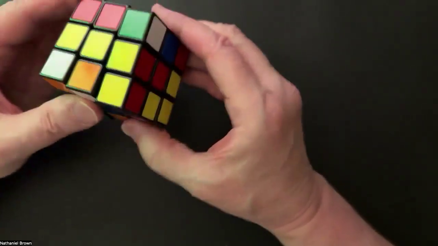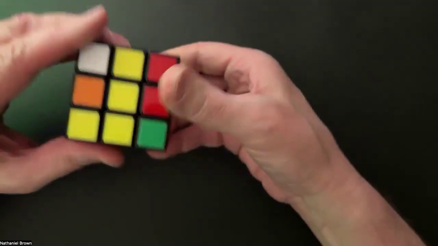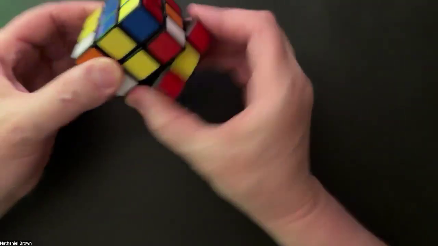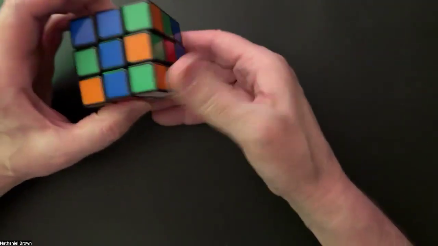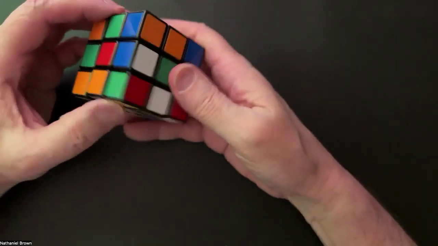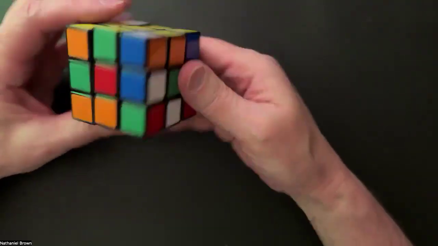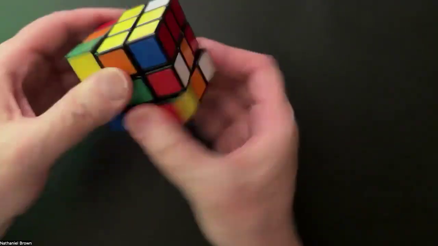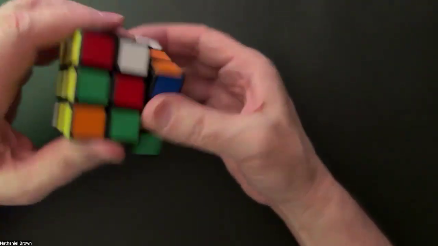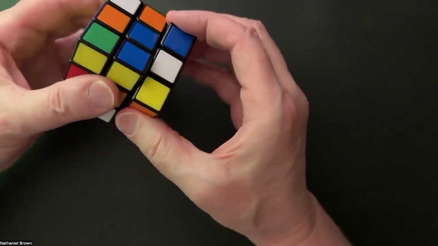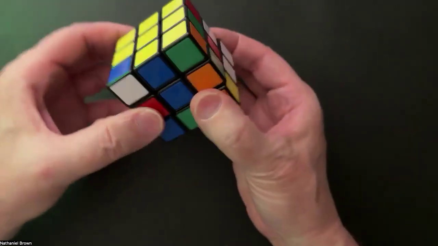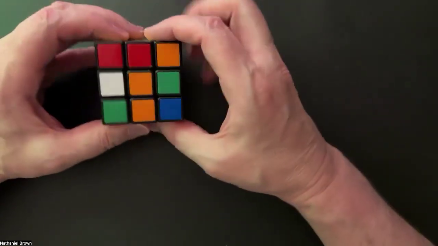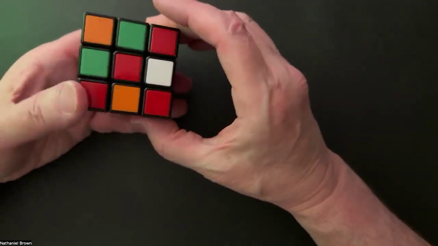Okay, what else we got here? All right, let's see. Okay, where are we? All right. Okay, there's our yellow face. That's stage one. Okay. Now we got to make sure the top row is right.